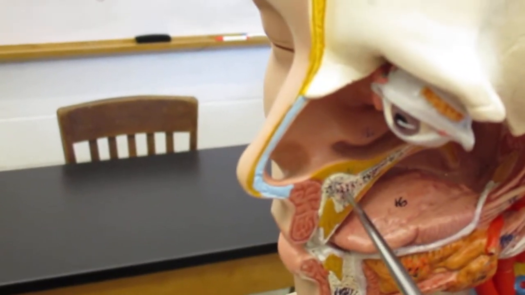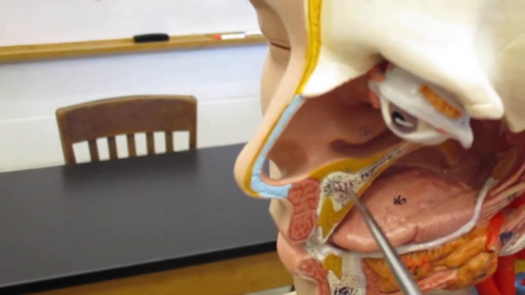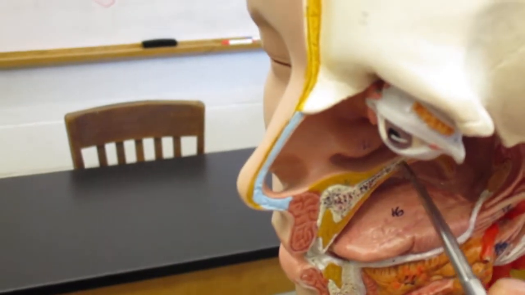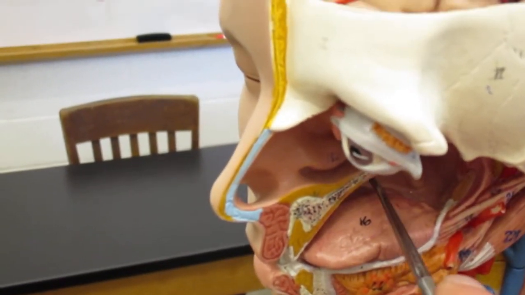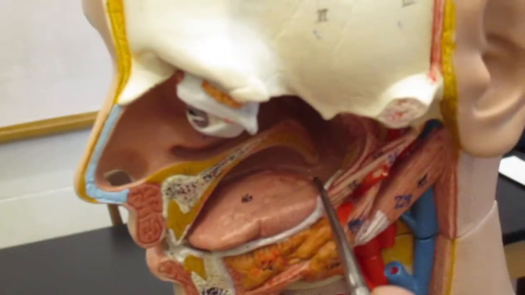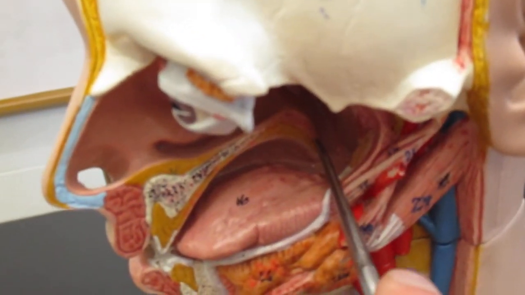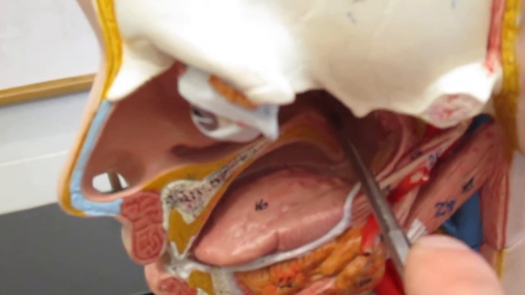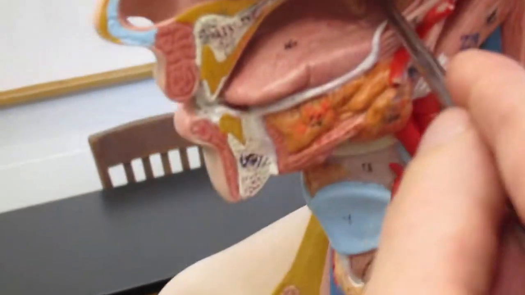You can see the maxilla bone here again, and you can see the soft palate, and you can see the uvula right there. And then right in here would be the eustachian tube that's going to be coming into the pharynx area right there.